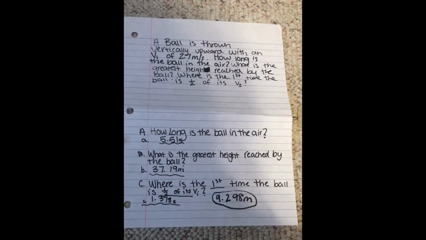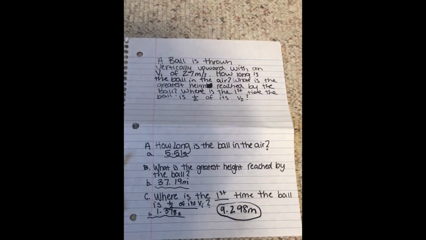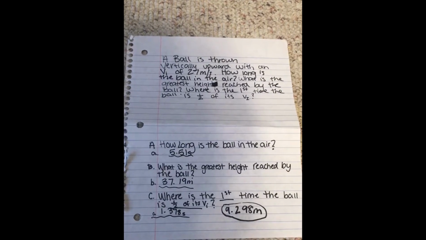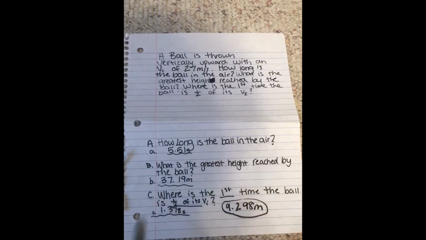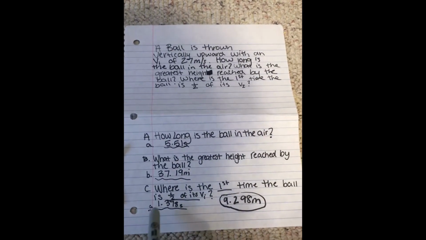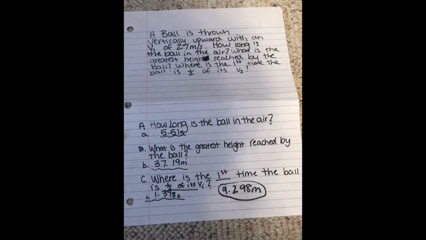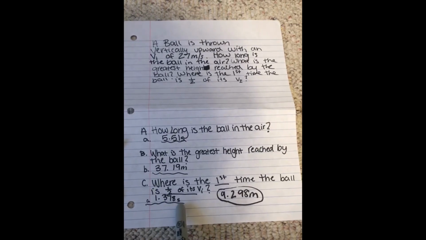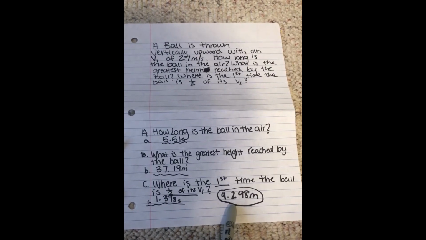So now let's go back and make sure we answered everything of the equation. So we have a ball is thrown vertically upward with an initial velocity of 27 meters per second. How long is the ball in the air? We found that, 5.51 seconds. What is the greatest height reached by the ball? We found that again, 37.19 meters. And where is the first time the ball is half of its initial velocity? At 1.38 seconds, the ball is 9.298 meters.